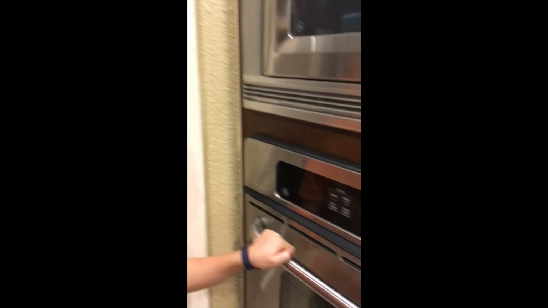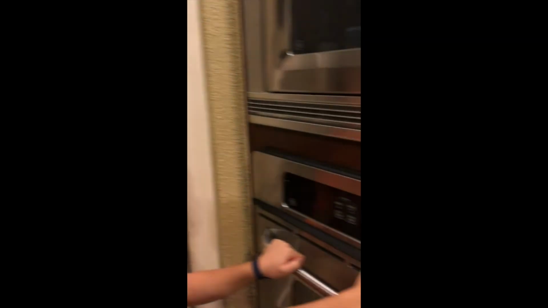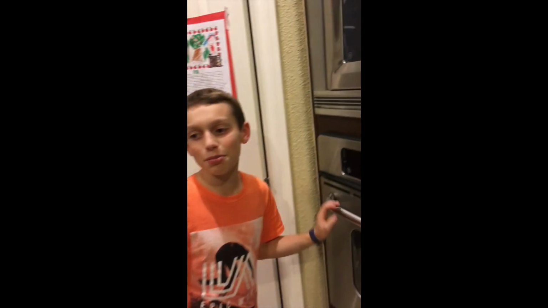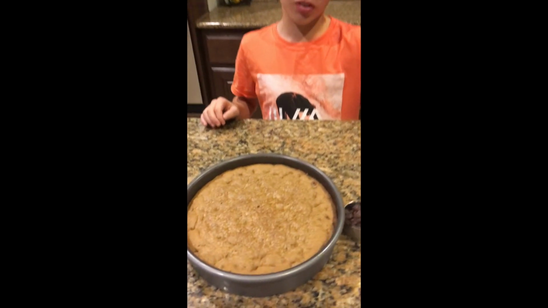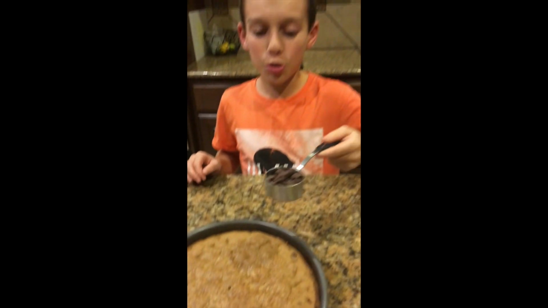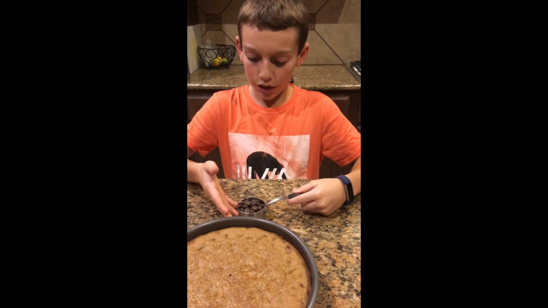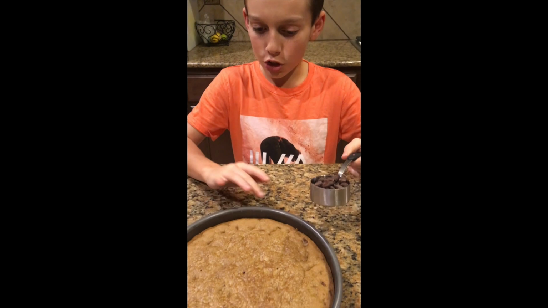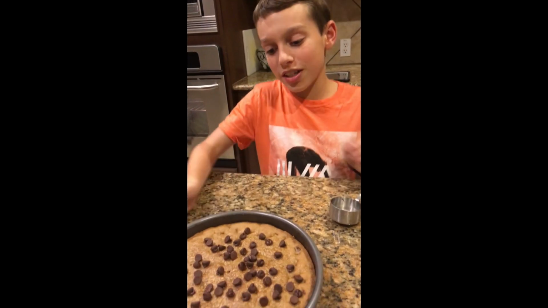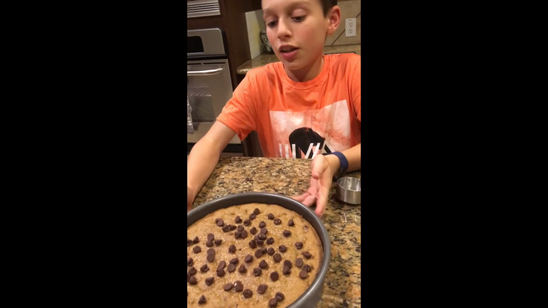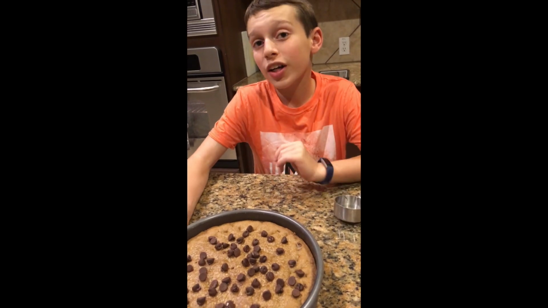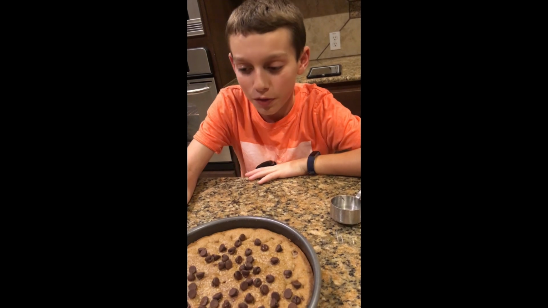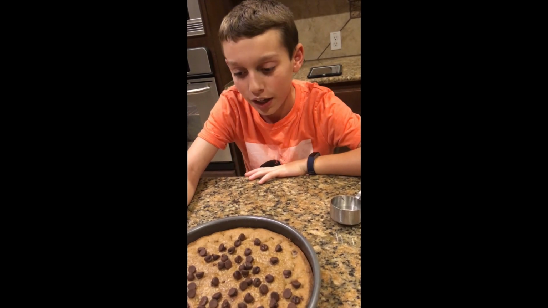There we go, and then we click start. Now let's see how it comes out. Okay, so this is the final result of the cookie cake. Now we sprinkle the chocolate chips on top. If you want, you can put ice cream on top and serve it and have a good time.